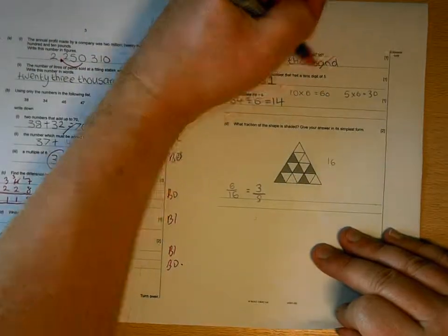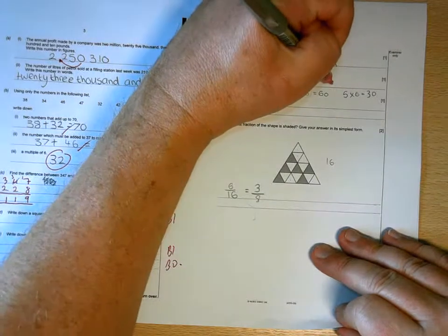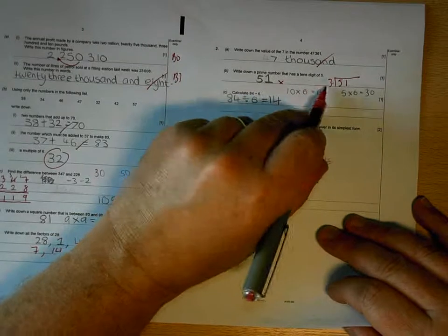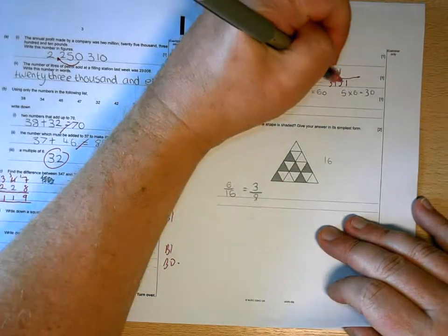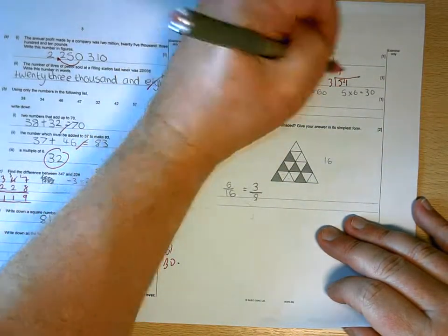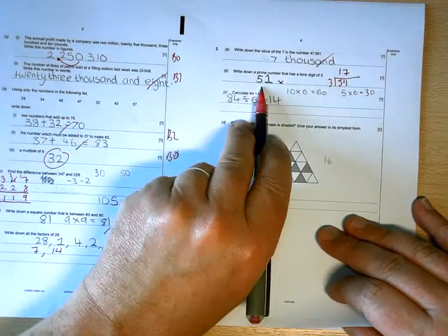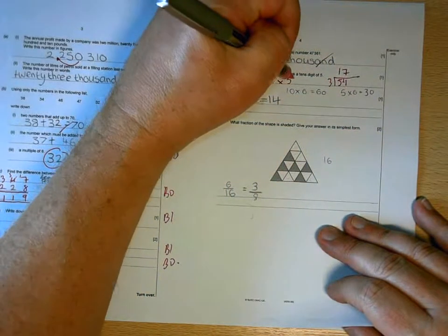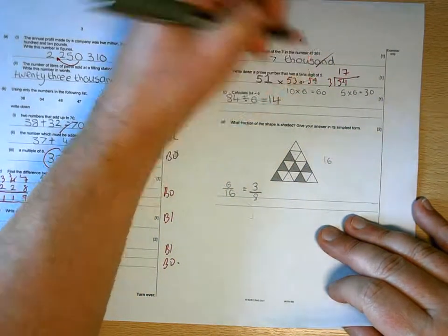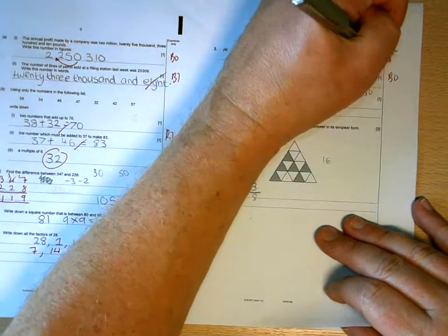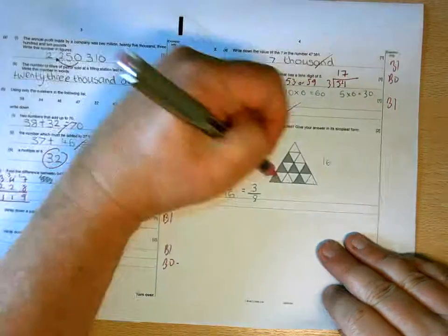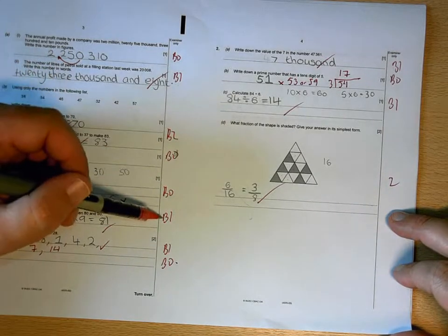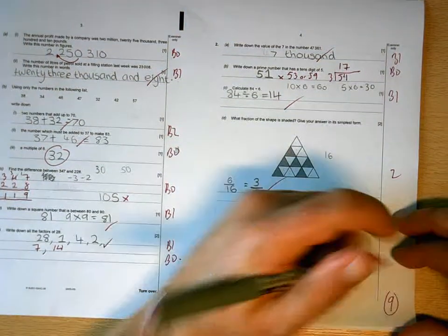7,000 is good. 51, unfortunately, 3 goes into. So again, you lay this out like this. So 3 into 5 goes once, remainder 2. 3 into 21 goes 7. So 51 isn't a prime number because 3 goes into it. What they're looking for is 53 or 59. And that's good. 2, 4, 5, 7, 8, 9 for the page.